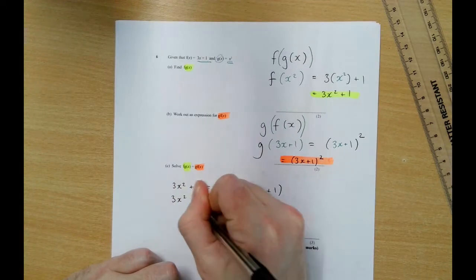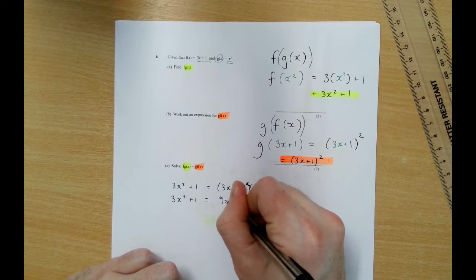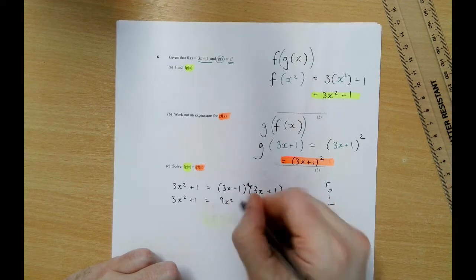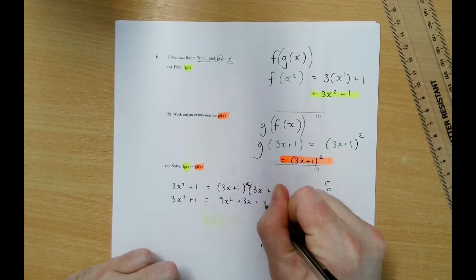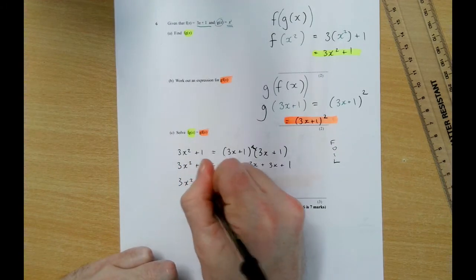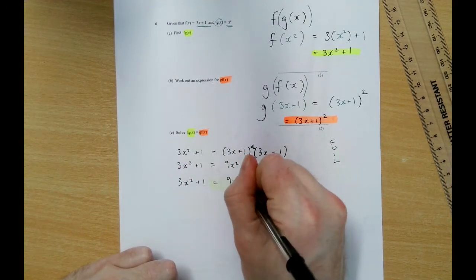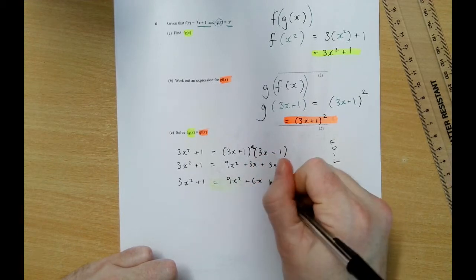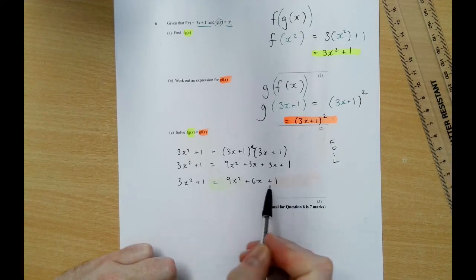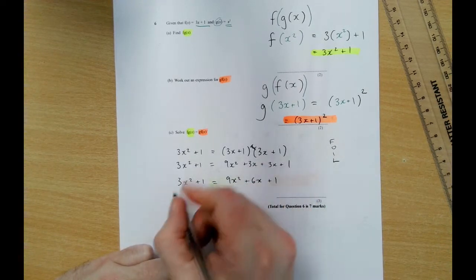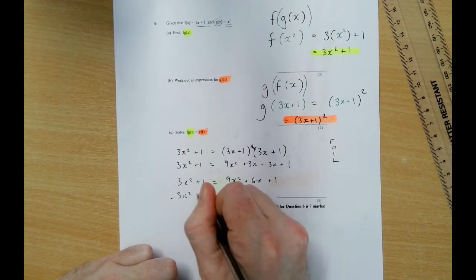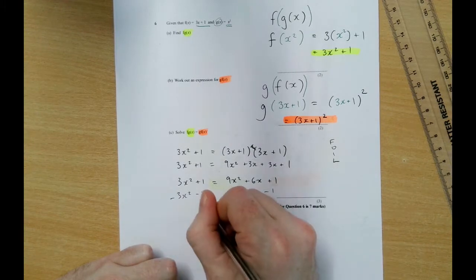So I now need to expand out these brackets to get 9x squared. I'm using something called FOIL here. I'm just doing it in my head. I'm going to get plus 3x plus another 3x. And then I'm going to get plus 1. From here, I get 3x squared plus 1 equals 9x squared plus 6x plus 1. To solve a quadratic, which is what this is, because we've got an x squared, an x and a number, we look for the smallest x squared, which is 3x squared, and we're going to take it off each side. And I'm also going to take away the 1 from each side, which should leave me with nothing.